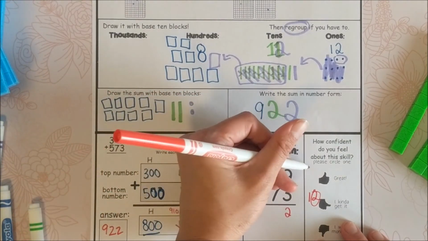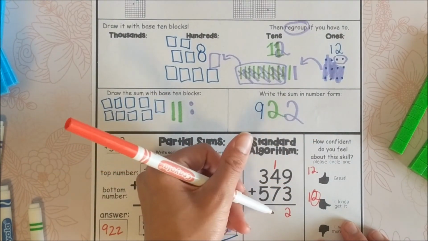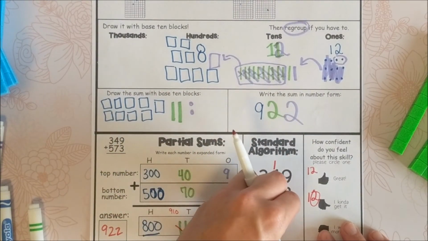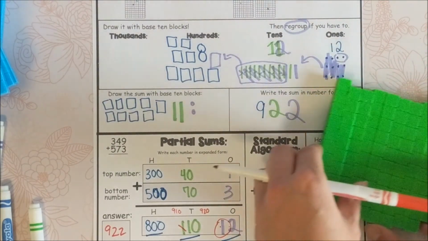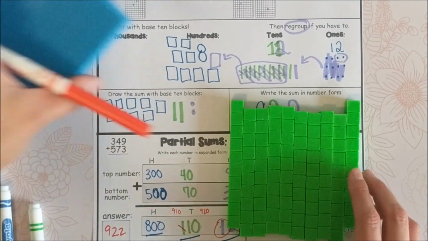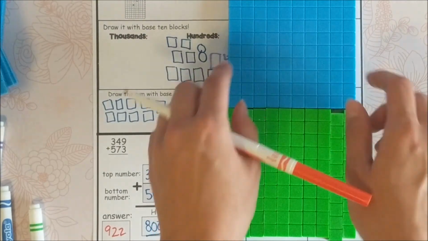Oh my goodness, we got a 12 again. 12 is not a digit. It's bigger than 10, which means you have to take 10 of those and turn it into 100. That's when we took 10 of these green things and we turned them into 100.